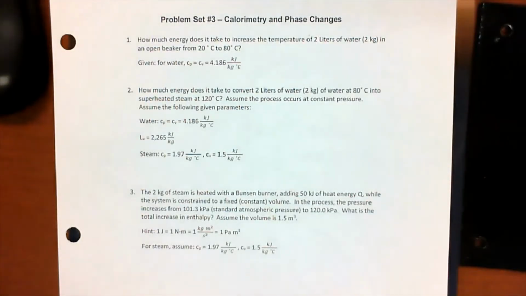In this video, I'm going to review problem set number 3. And in the next video, we're going to start talking about the first couple of laws of thermodynamics. So we'll get there in a little bit, but first let's go ahead and review problem set number 3. So I'm going to switch over to the document camera. All right, here is problem set number 3.